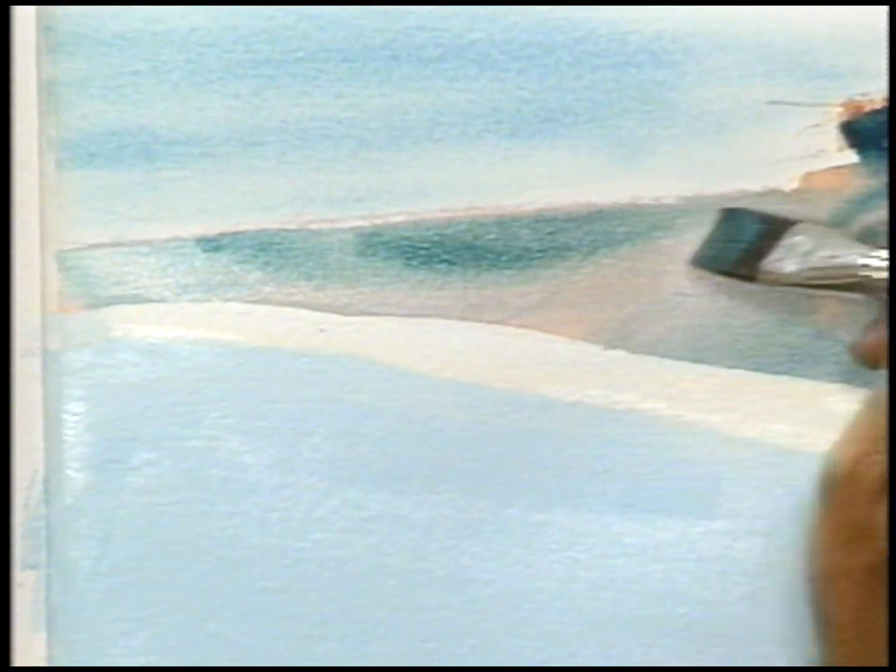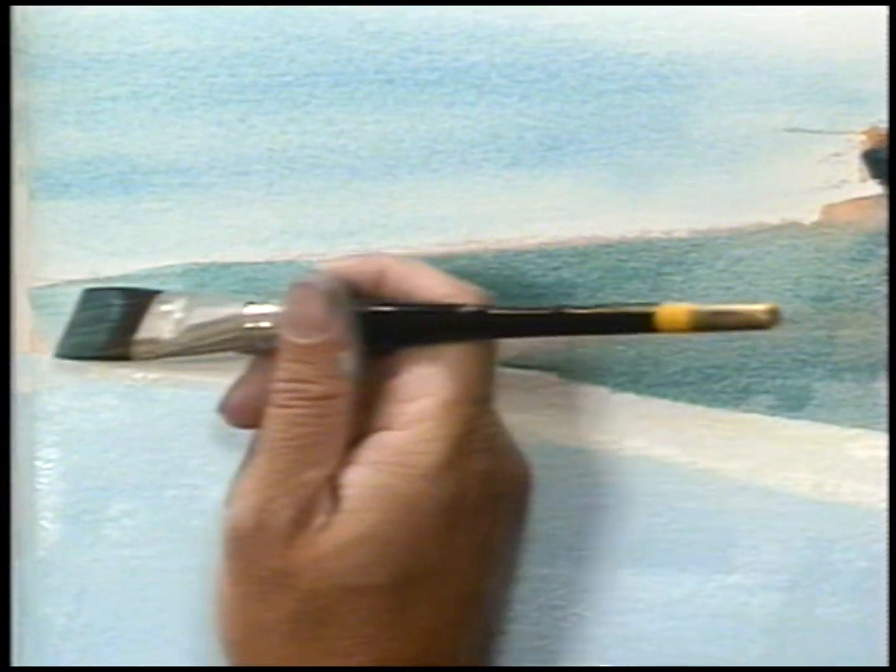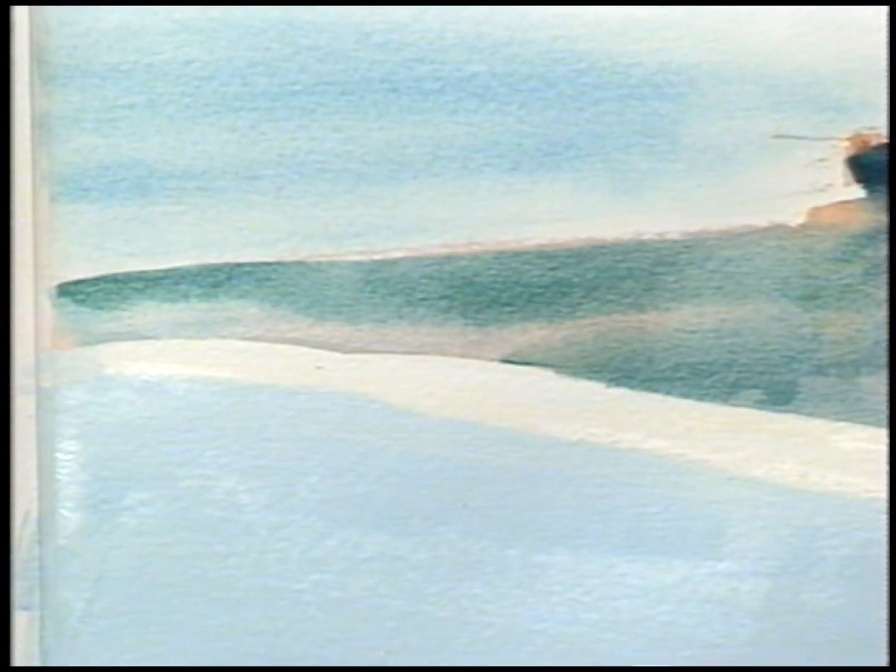Coming in again with the blue-green, what that does is it's going to bring that snowbank out. I don't want to go too far with it, but it's going to break up that space in a little more interesting manner and make it a little more exciting visually.